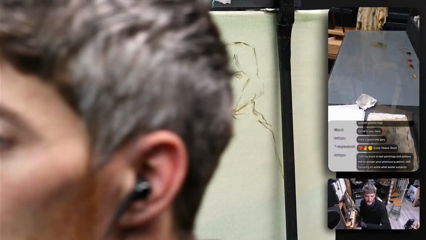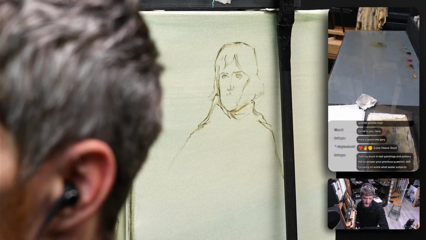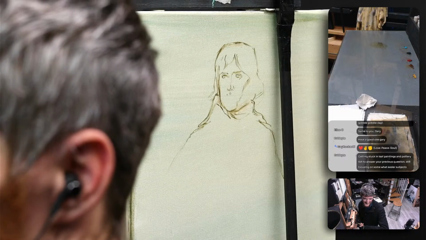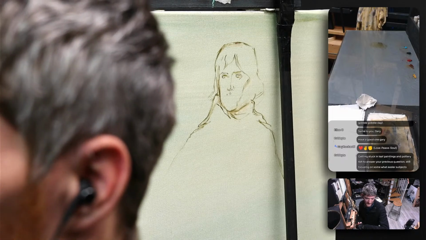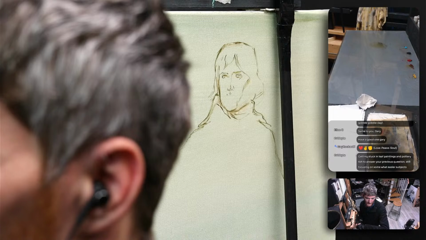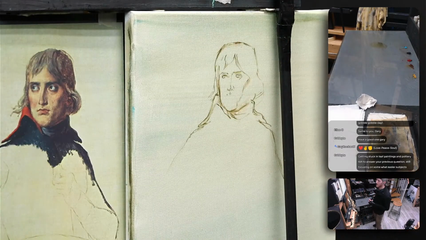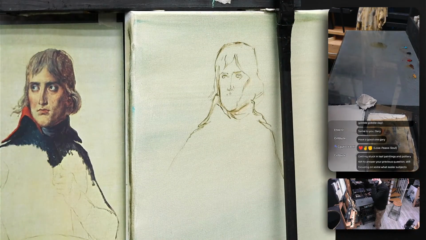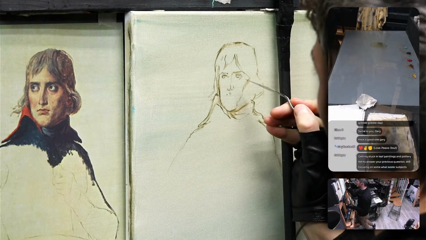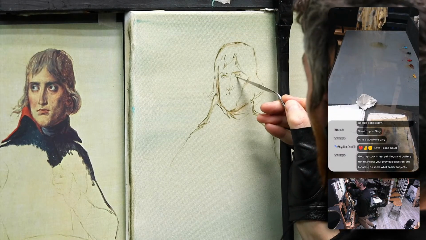Getting stuck in leaf paintings and pottery. Leaf painting? What's a leaf painting? Painting where the subject is a leaf, is it?